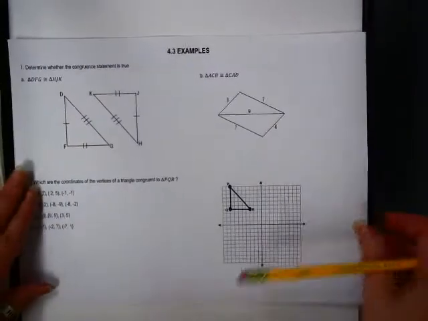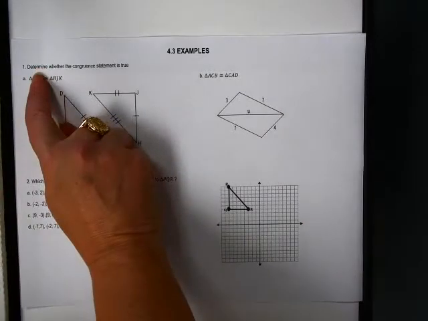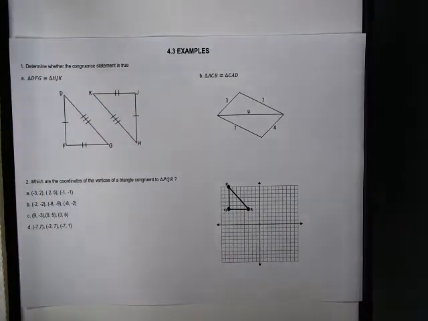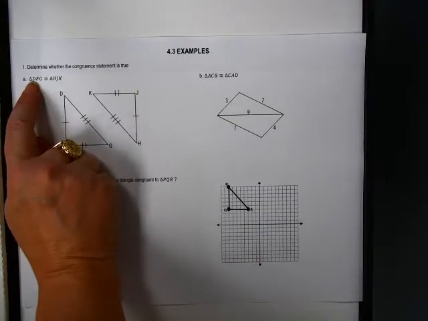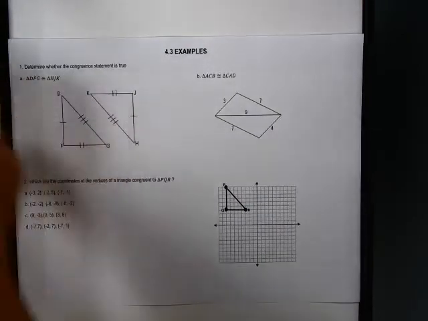Alright, the first set of examples is 4.3 here. And in your book it'll say, determine whether the congruent statement is true. And then I will ask you to explain why or why not. Take a look at what you're given. Here, check the congruent statement.